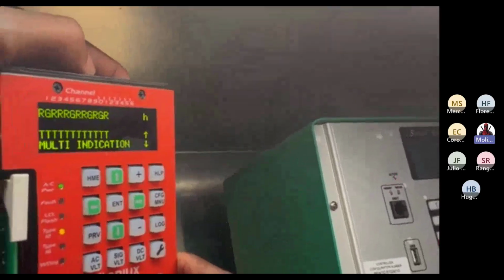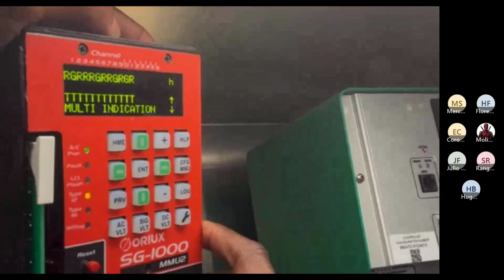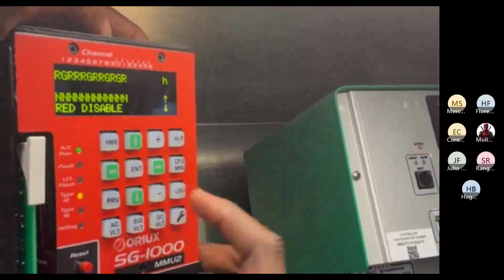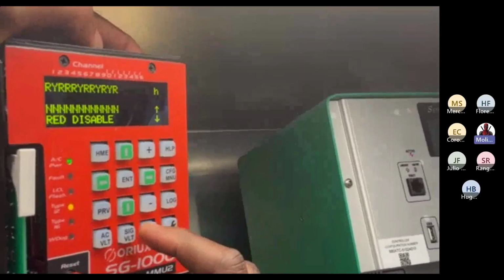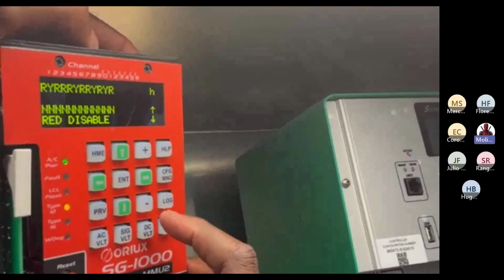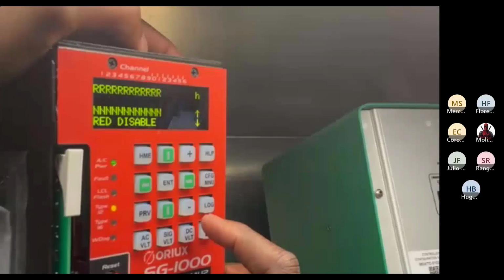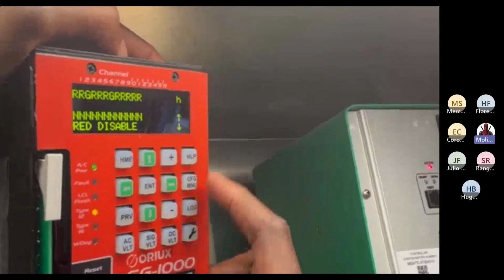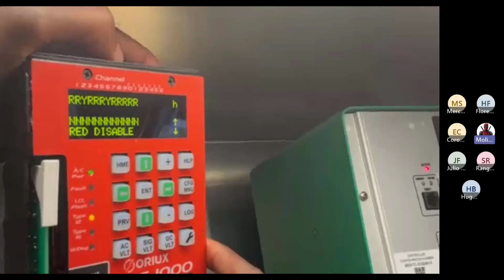So there's your multi. If you go down again with the down arrow, now we're at red disable. Here's where you select the channels that you're not using. This will basically stop monitoring those channels, whichever ones you change to yes.